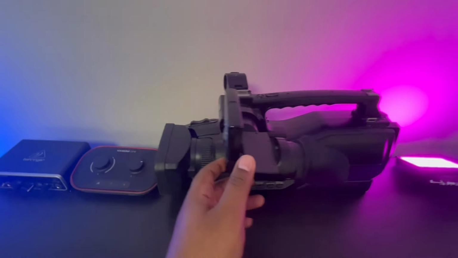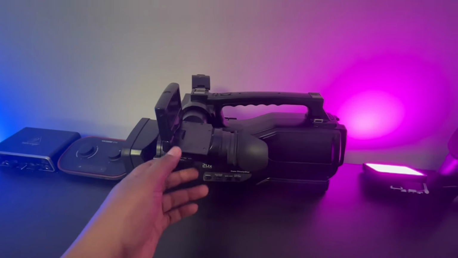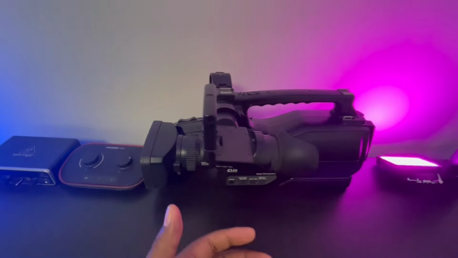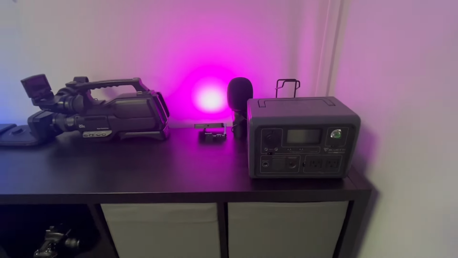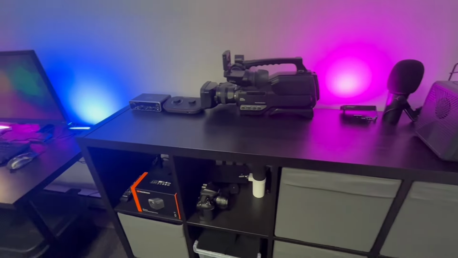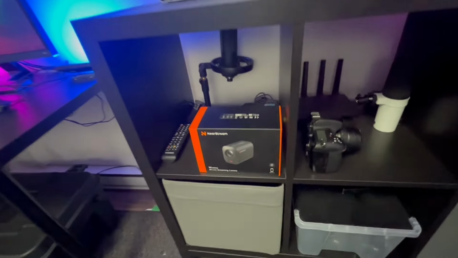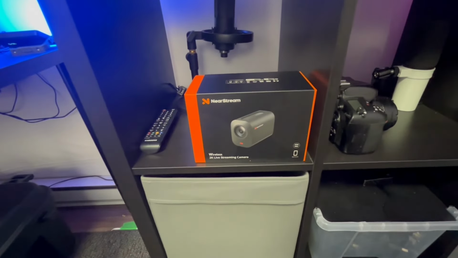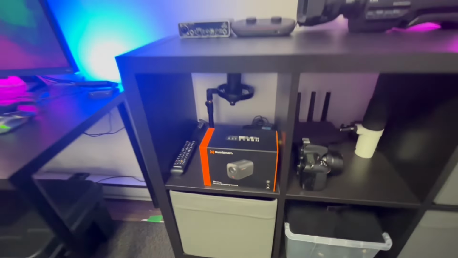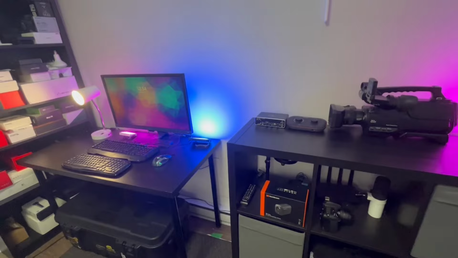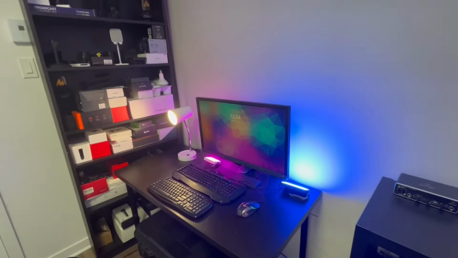This is an old camera that I used to use when I started shooting weddings back in the day. It's like some sort of sentimental value to me, so I just like to show it in my background. I've got some fake Shure SM7B that I got from China. Some of the stuff that I just review, I keep here in the background just to show, like, this is a camera that I'm actually getting ready to review, the Nearstream 2K whatever. So these are the stuff that I want to show in my background, show my personality.